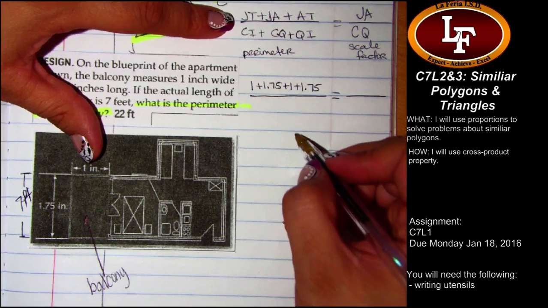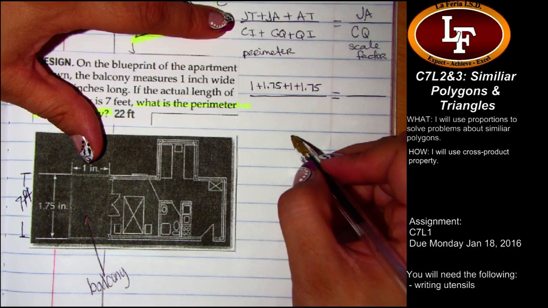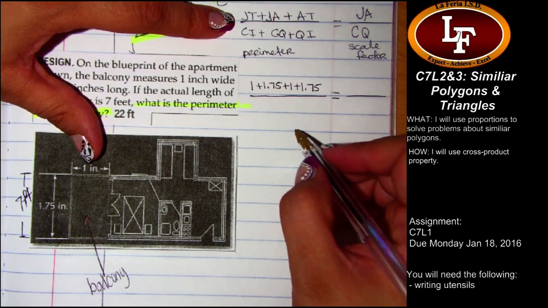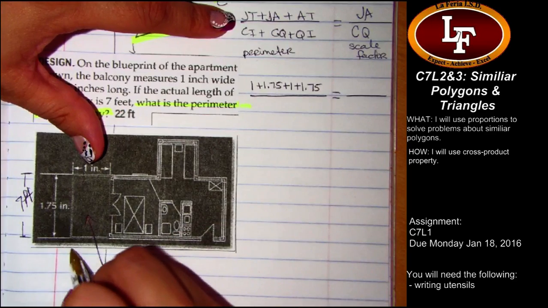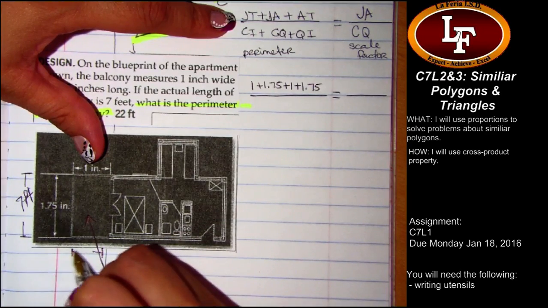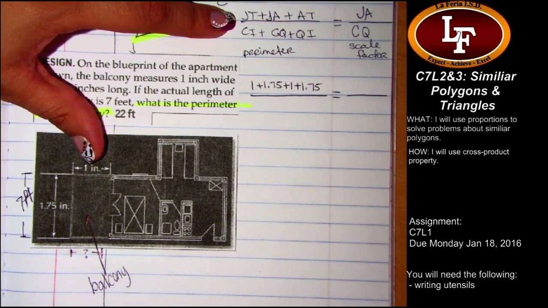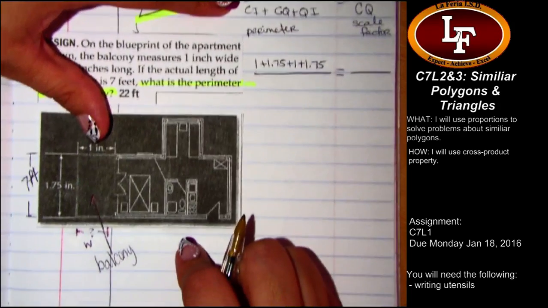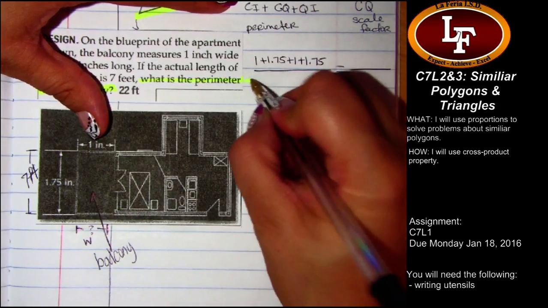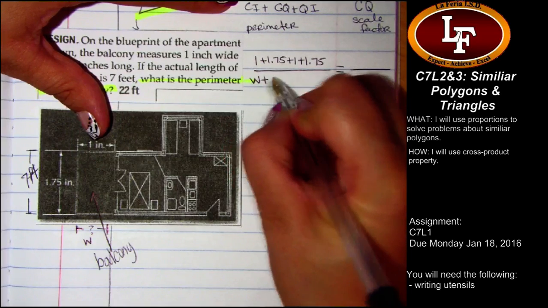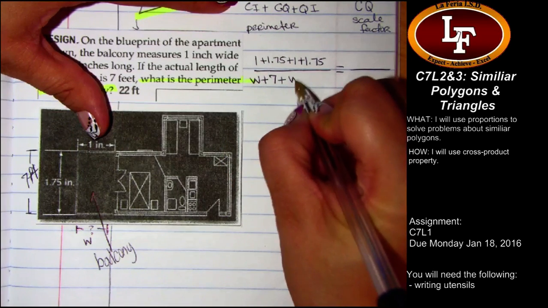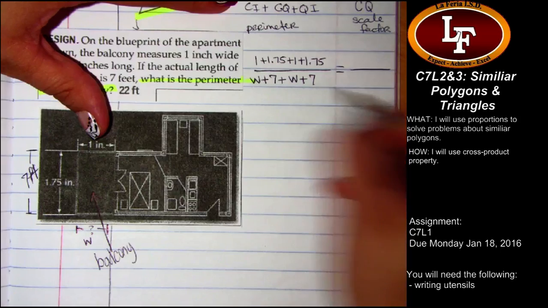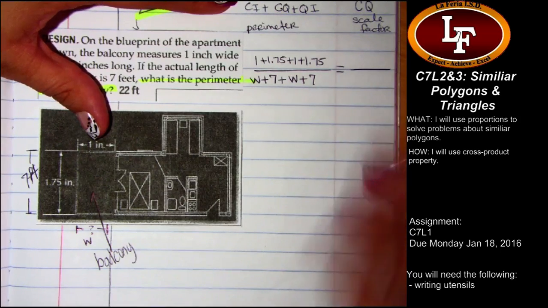I'm just writing, add all the sides together. The perimeter of the balcony has one side information that's missing. I don't know what this is. So I'm going to use the variable W to represent that missing width. And so the perimeter of the real life balcony is the width plus 7 plus the width plus 7. And that equals to my scale factor.